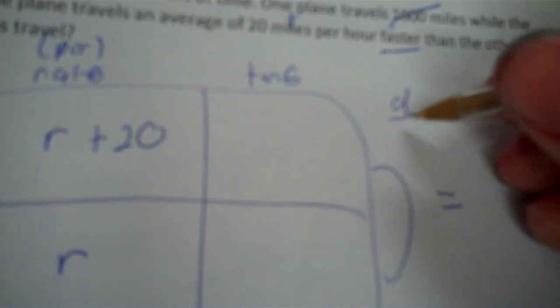Now the times traveled. We know that the times traveled are equal, because it says they traveled for the same amount of time. We also know that the time can be expressed as the distance divided by the rate. So the distance is 1,600. I can't really divide because the rate is an expression with an unknown variable.